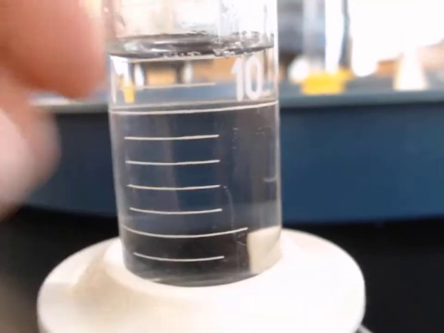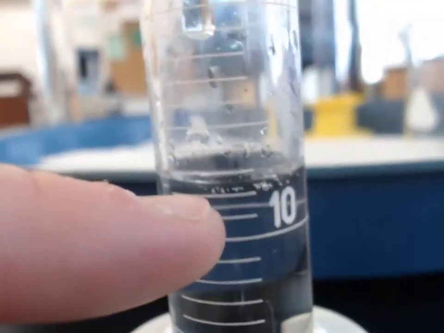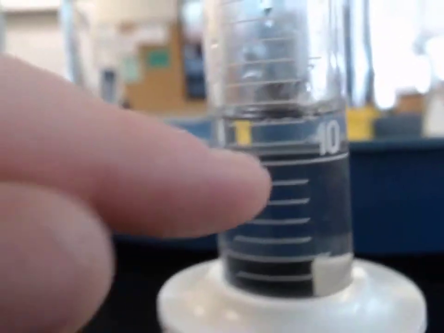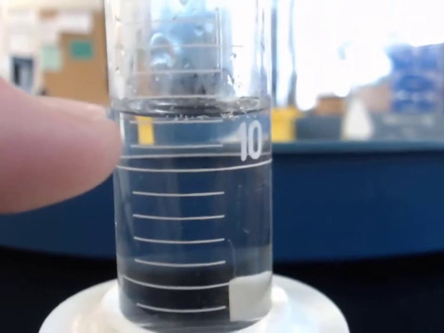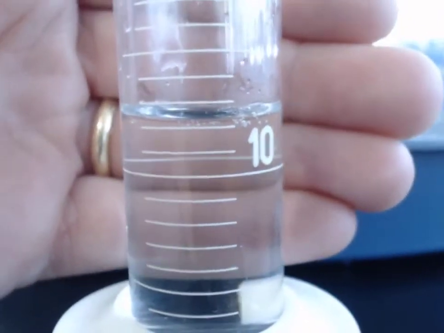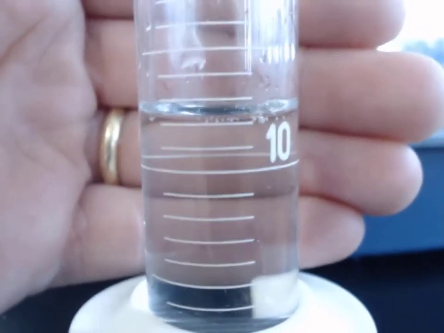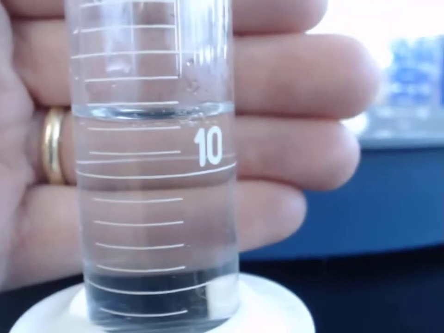Okay, so we've got 10, 11, 12, and it actually looks like it's in between the 12 and 13 mark. Kind of hard to see in the camera. Well, it's not that bad. 10, 11, 12, 13. So I'd call it 12 or 12 and a half milliliters here.